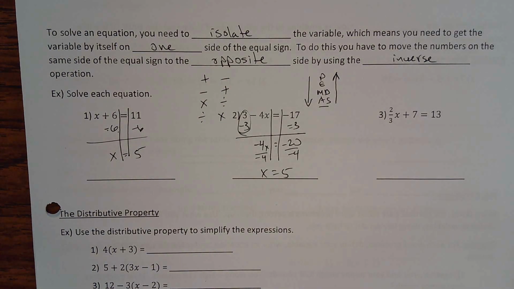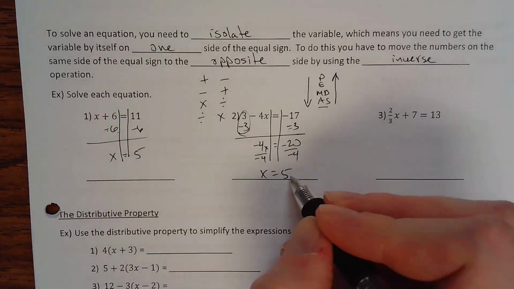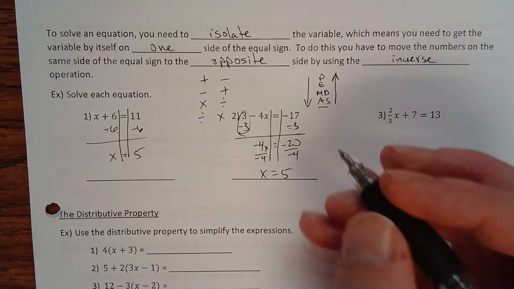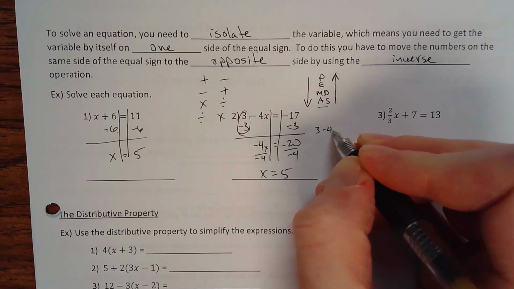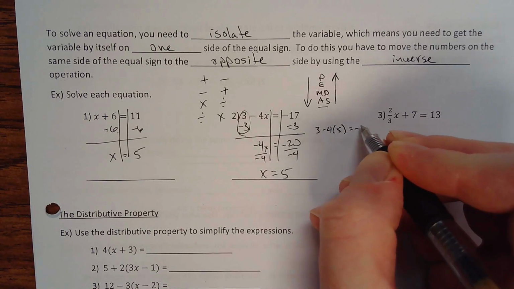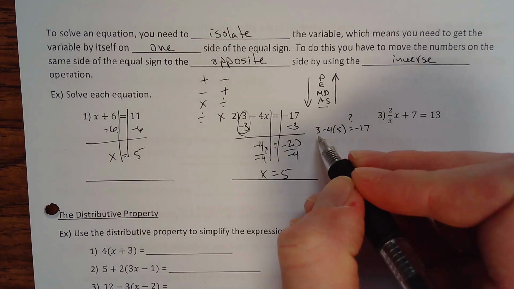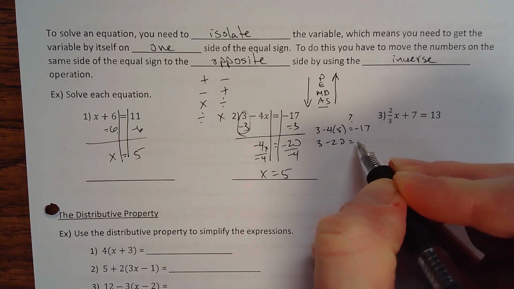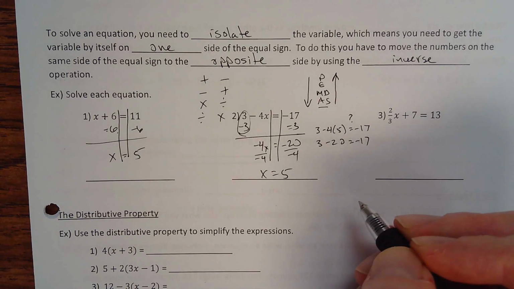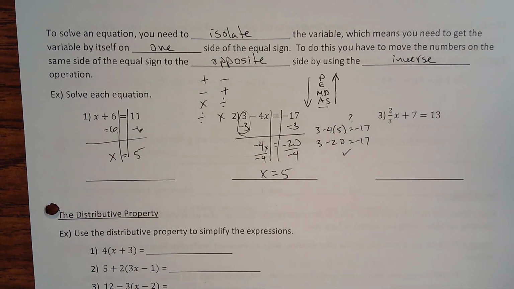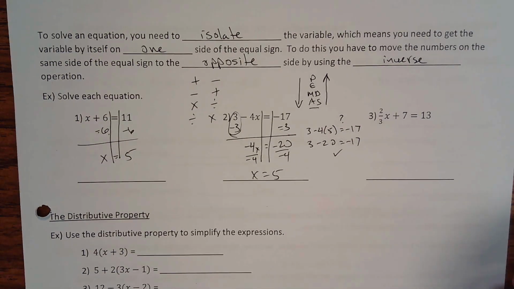How can I check myself with these guys? I don't expect you to check every single problem on your homework, but if this is a quiz, and I got 10 questions on a quiz, it's not going to be that difficult to check myself. Plug that guy in right there. So if I did 3 minus 4 times 5 equals negative 17, I'm asking, is that true? I want to check it. So this would be 3 minus 20. Does 3 minus 20 equal 17? I'm sorry, negative 17? Yes, it does. So now I know I got it right.